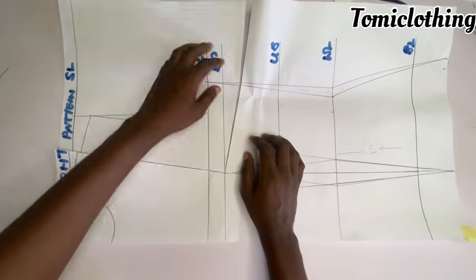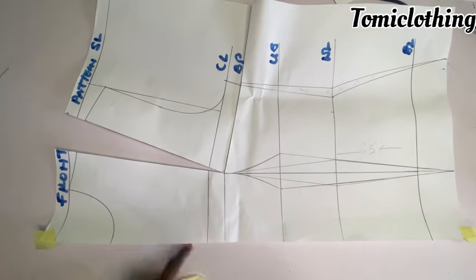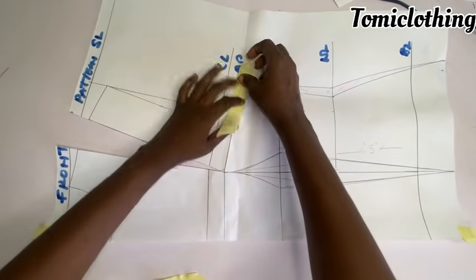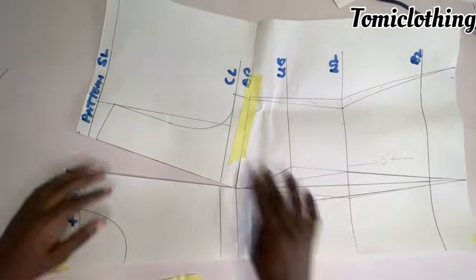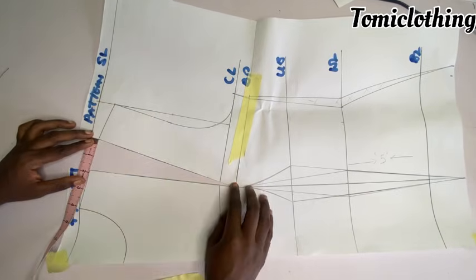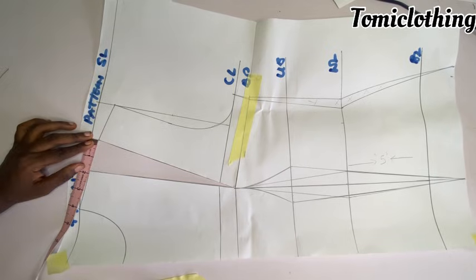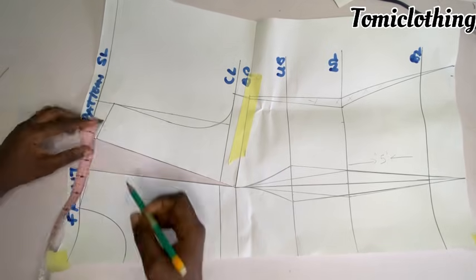Then I'm going to be closing up the bust dart like this. I'm just going to use the paper tape to hold it down, just as you can see. You measure what you have in between when you slash it open like this. Whatever you have there, you divide it by 2. You are doing 50% shoulder tightening.